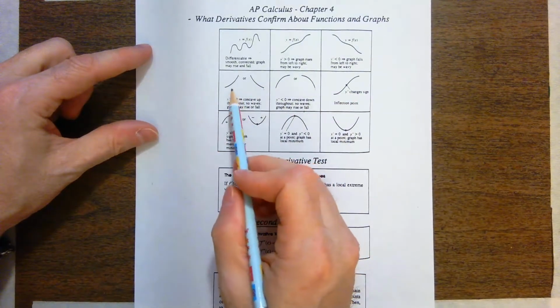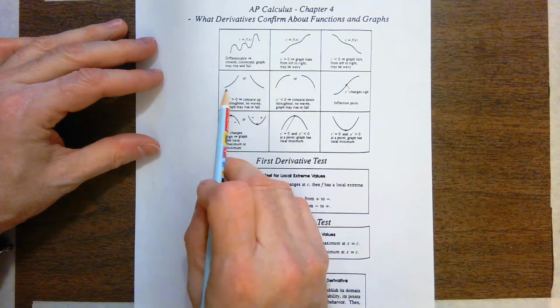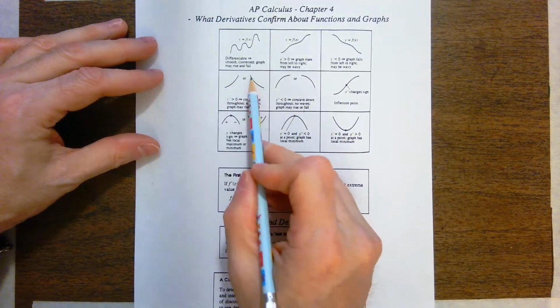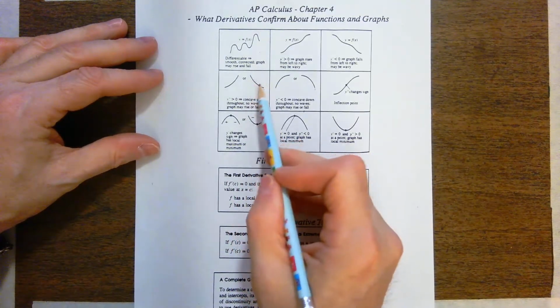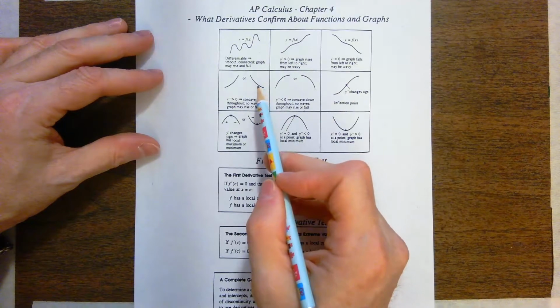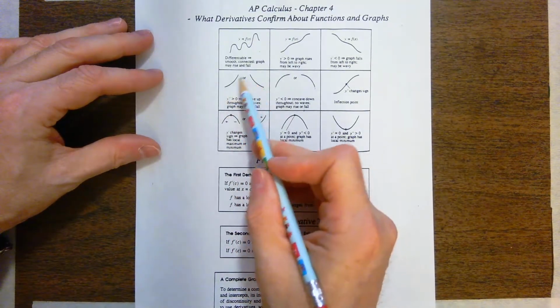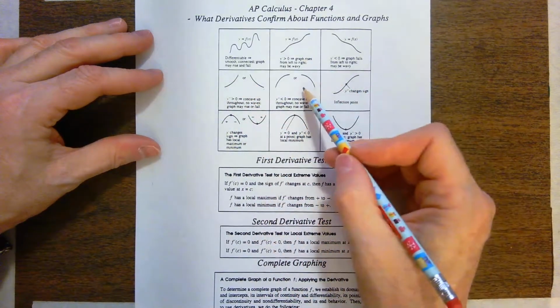The big difference here would be the second derivative. The second derivative here would be positive because this is concave up. Same thing here. The second derivative of this one would be positive. It's concave up. There's no waves anywhere in here. There's no inflection points. There's no changes in concavity. This would be concave up everywhere.